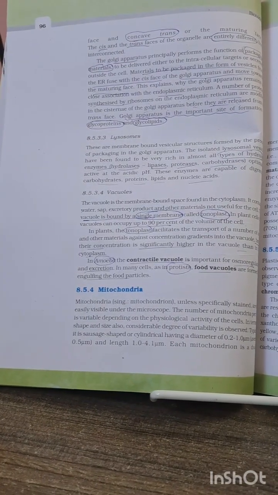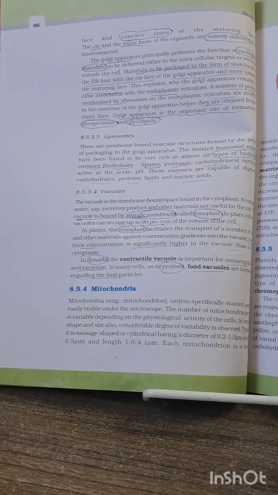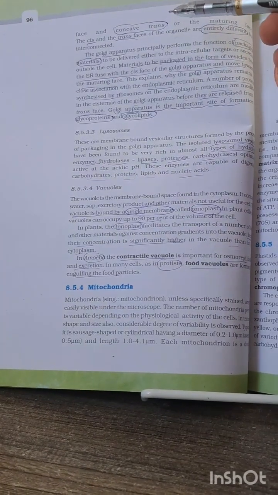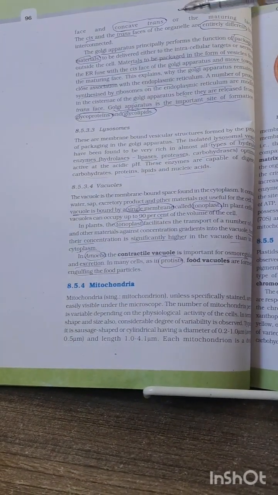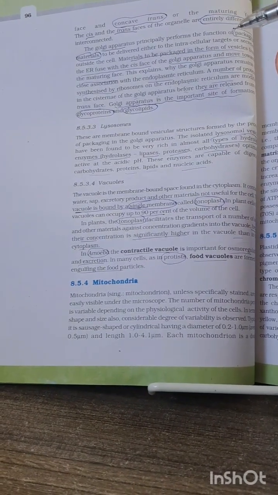Let's start with page number 96, Cell the Unit of Life, NCERT Biology class 11. Now continuing with the Golgi apparatus, here it is mentioned about the concave trans or maturing phase. Trans phase is also known as maturing phase. You have to remember this, and why it is called maturing we will learn later.